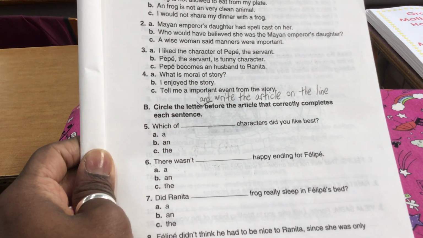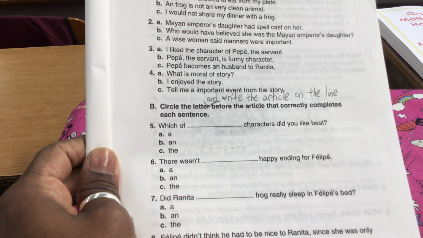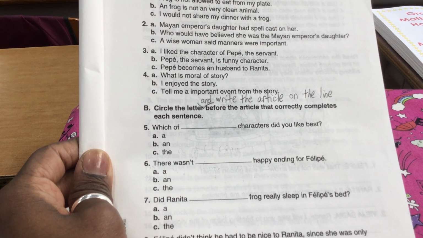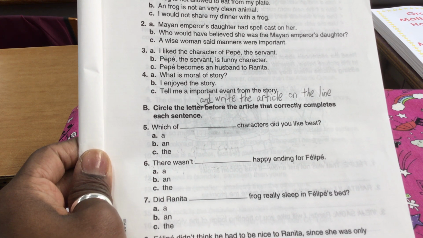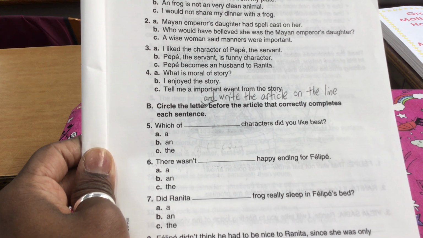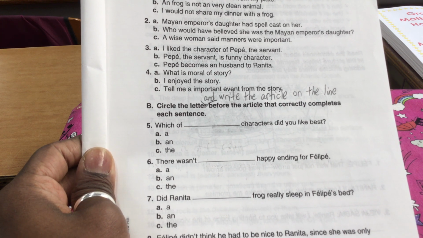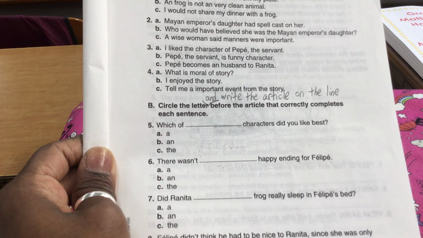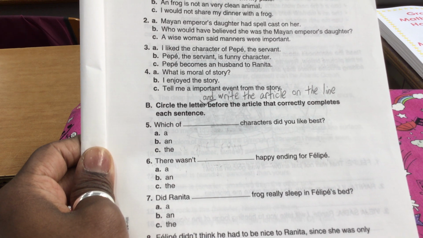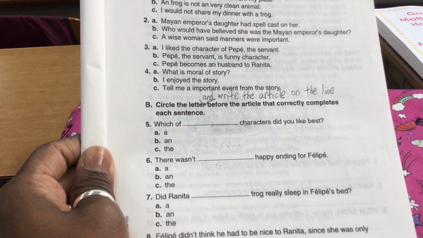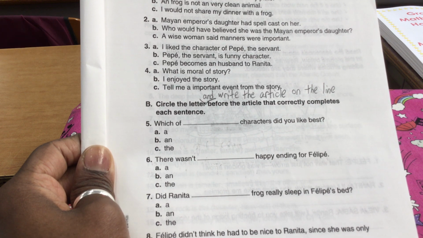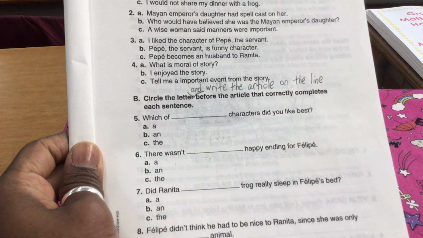Five. Which of A characters did you like best? B. Which of an characters did you like best? C. Which of the characters did you like best?